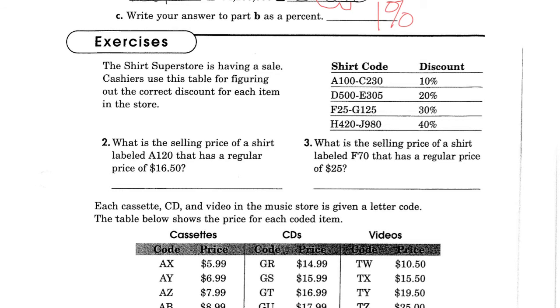So if you look up here, A120 is going to be between A100 and C230, and it's a 10% discount. Now, my calculator has a percent sign, so I'm going to write my problem. My price is $16.50. I'm going to multiply that by 10%, and I have a percent key, so I'm going to use that, and I get $1.65.